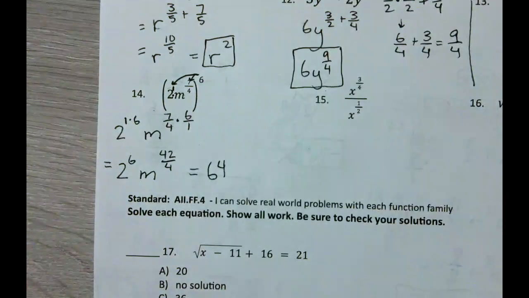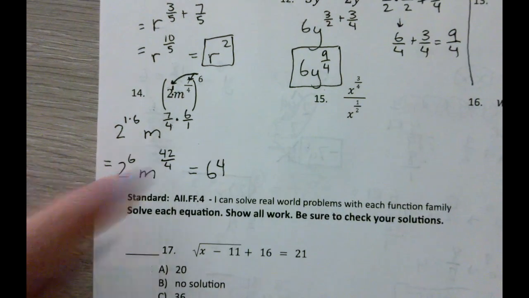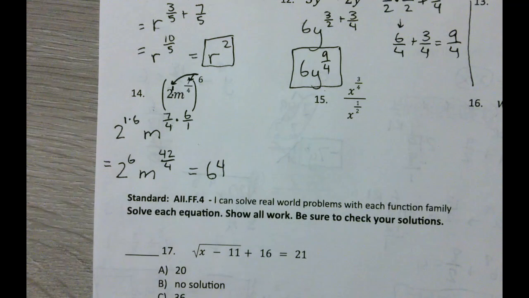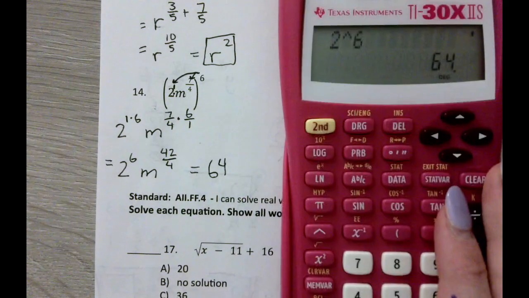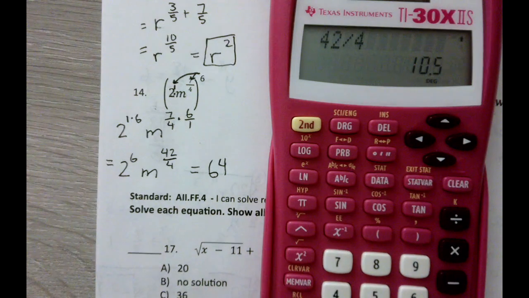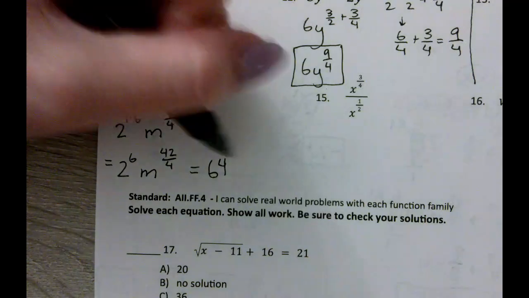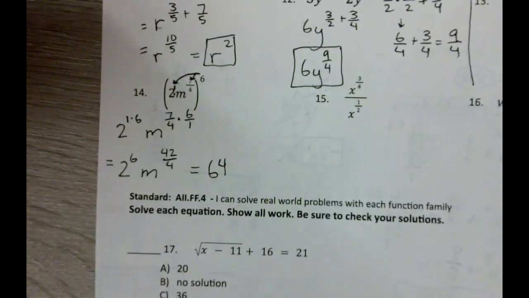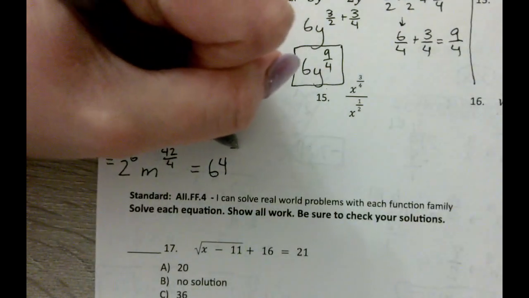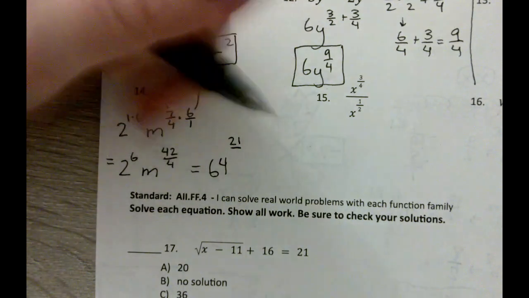And then I need to reduce 42 over 4. These are both even. If I did 42 over 4 in my calculator just to demonstrate, that does not divide evenly. So the only thing I can divide both of those by is 2, because we can't have a decimal up here. That is not allowed. So let's divide both of those by 2. 42 divided by 2 is 21. 4 divided by 2 is 2.